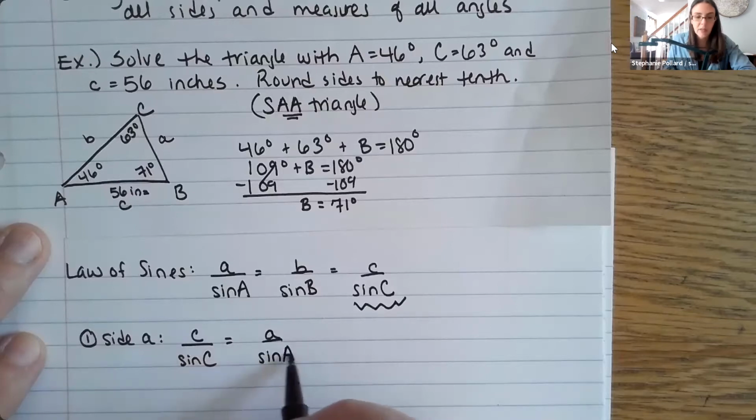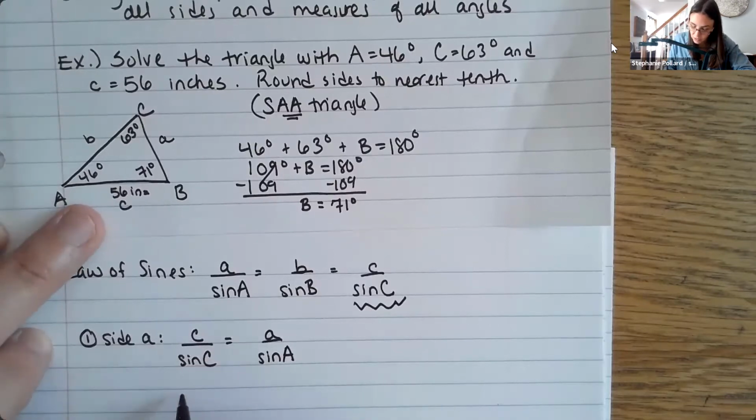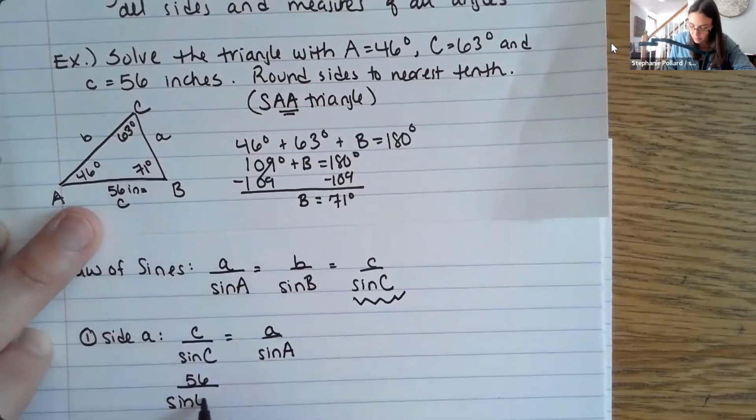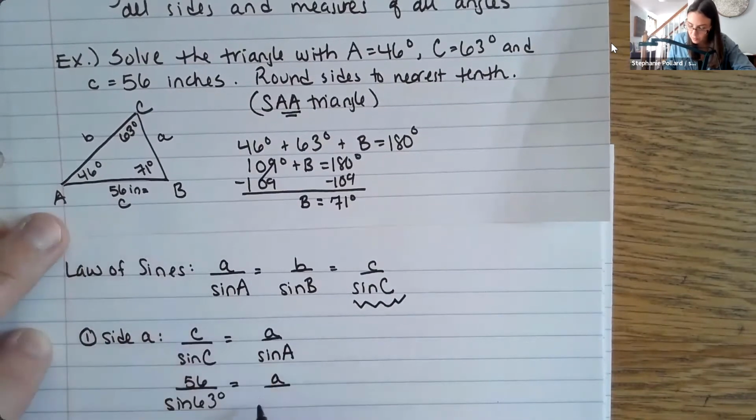Doesn't matter the order, everything is equal. So here I'm going to start with C because again, I know everything for C. So I have 56 inches right underneath over the sine, and the angle there is 63 degrees. And that's going to equal A. I don't know A, but I do know my other angle. So sine of 46 degrees.